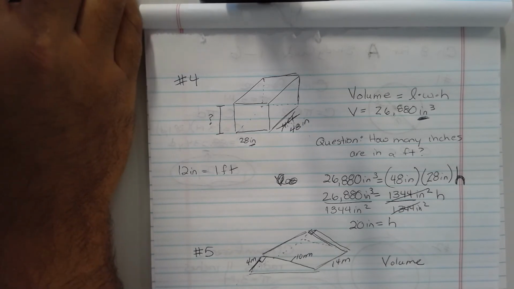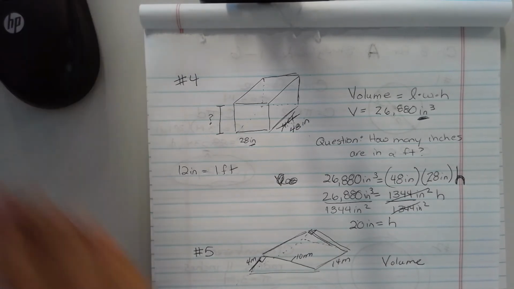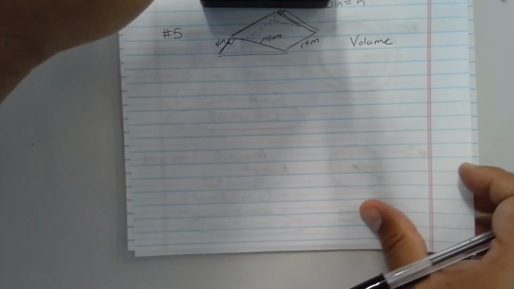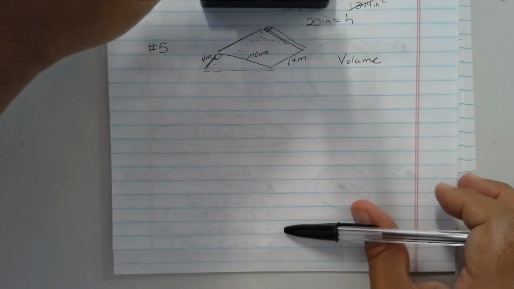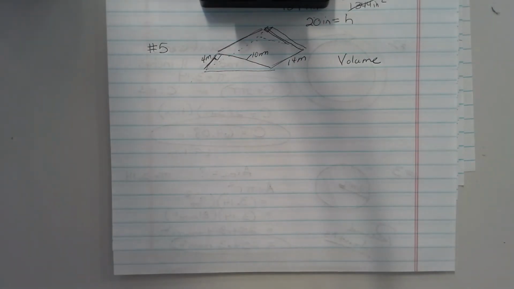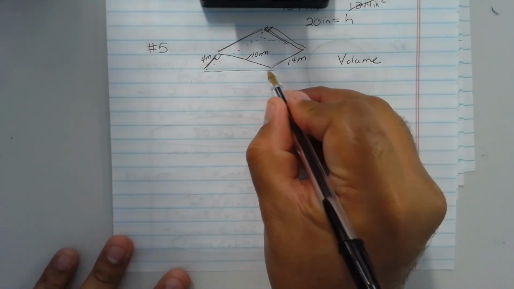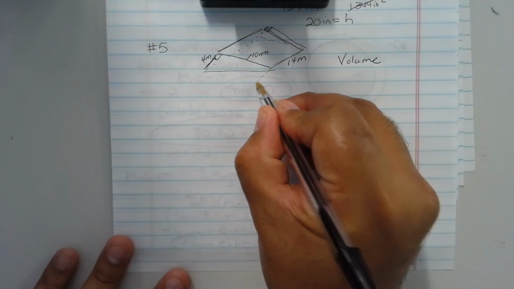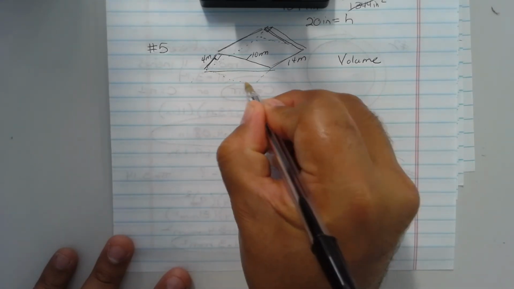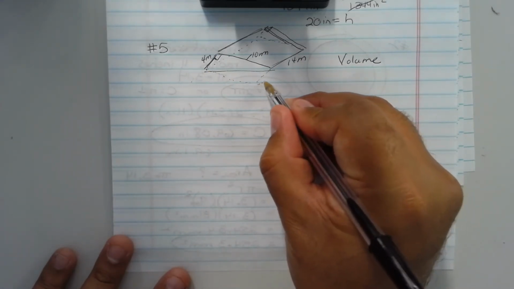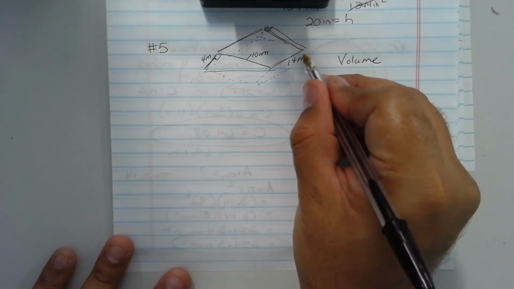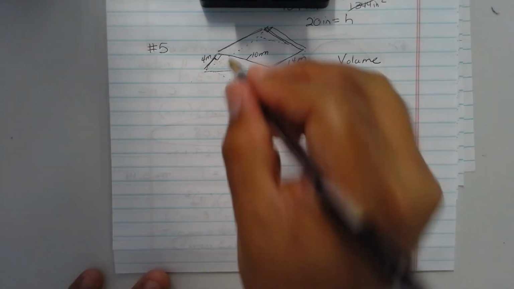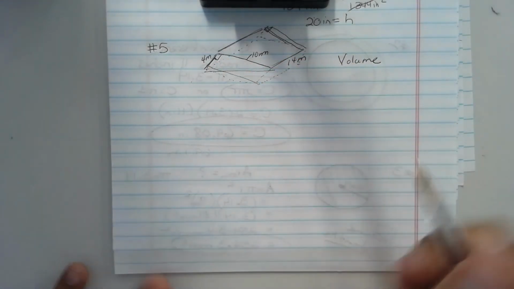Again, let's treat this one the same way as the other ones. Just pretend that this right here is a prism.